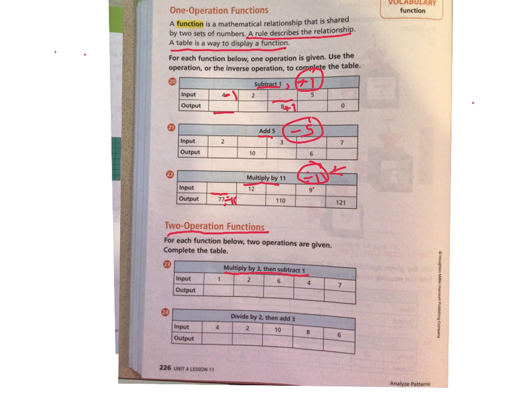Let's do a harder one. Let's do 7. Then I have to do two things. I have to times by 3 and subtract 1. So I'm going to go 7 times 3 first. That was 21. And then the last thing I have to do is minus 1, equals 20. So my final answer is 20.